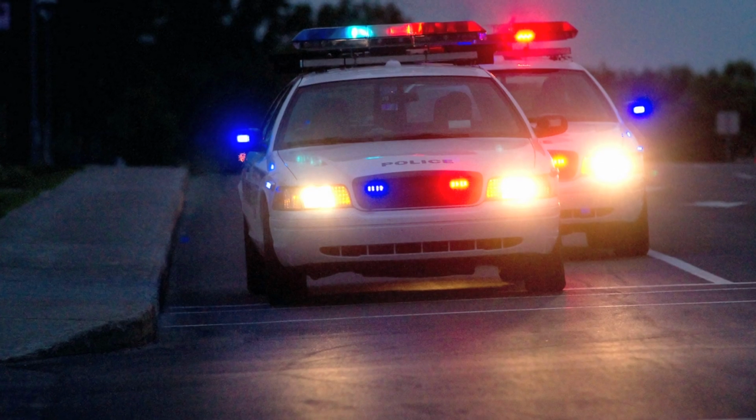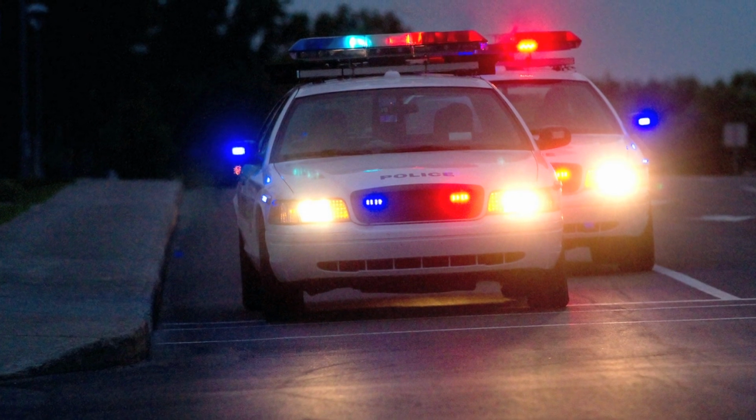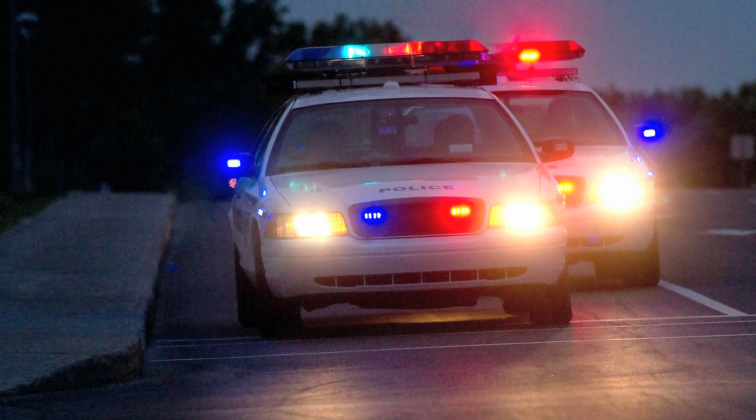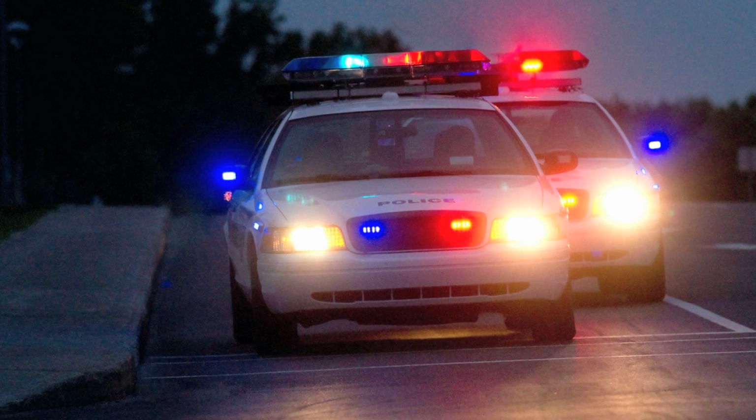Funerals. Drivers must give the right-of-way to vehicles that are part of a funeral procession led by a funeral escort vehicle with a flashing red or blue light.